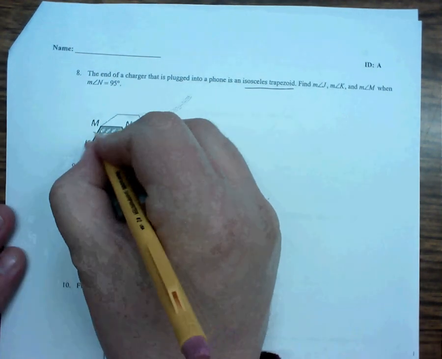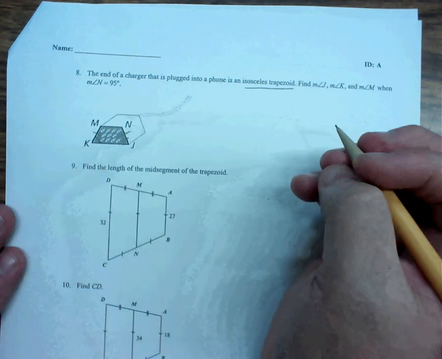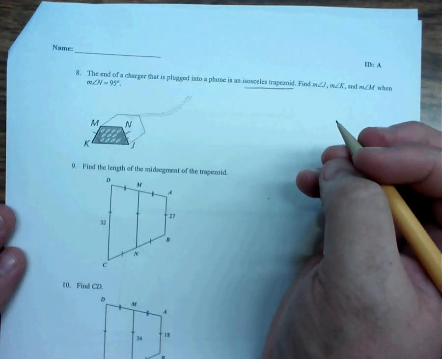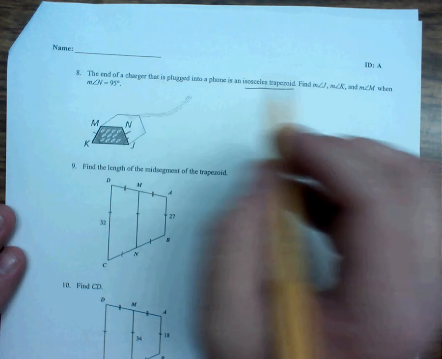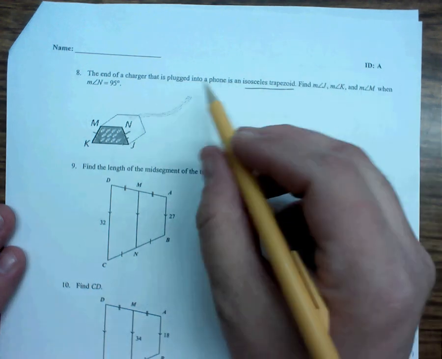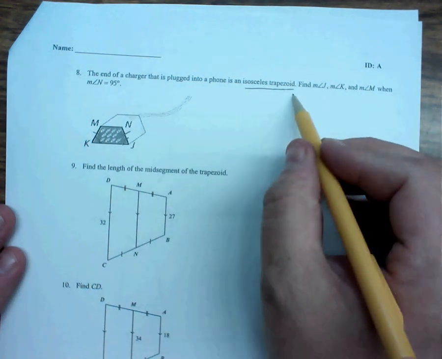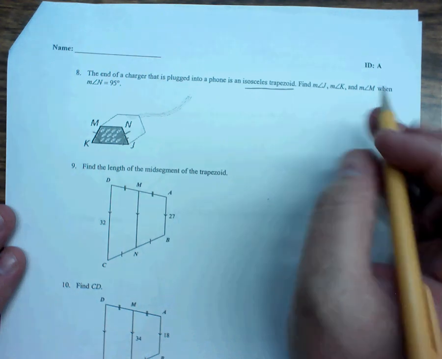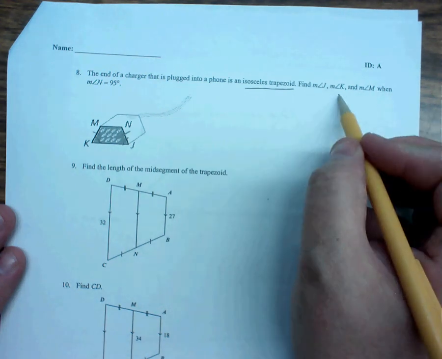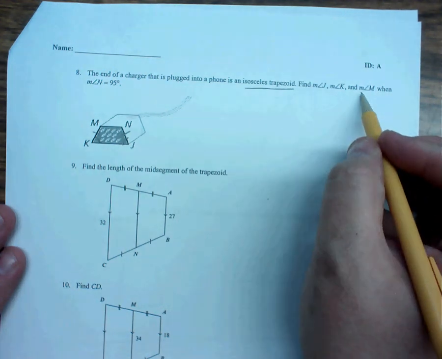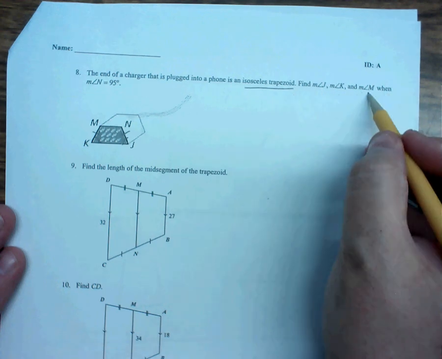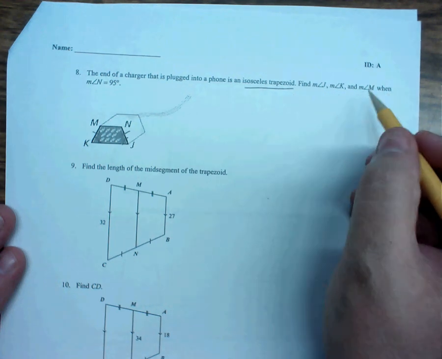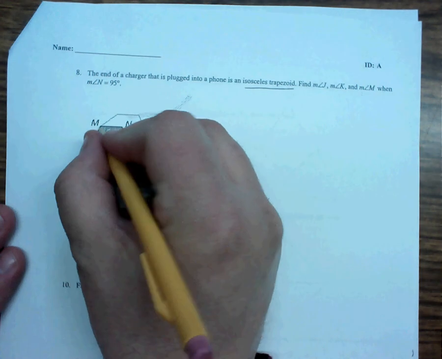This side and this side are congruent. So it says the end of the charger plug on the phone is an isosceles trapezoid. Find MJ and MK and the measure of angle M and N equals 95. Oh, these are congruent too.